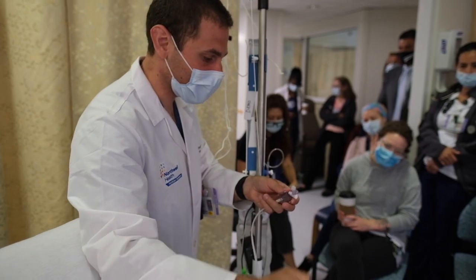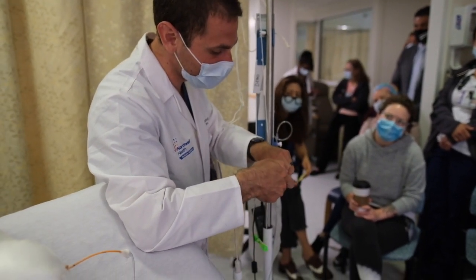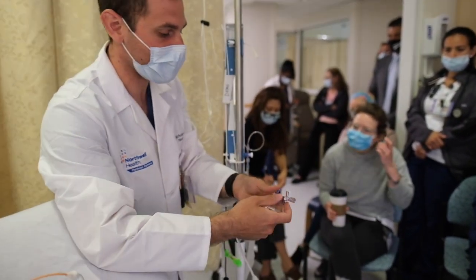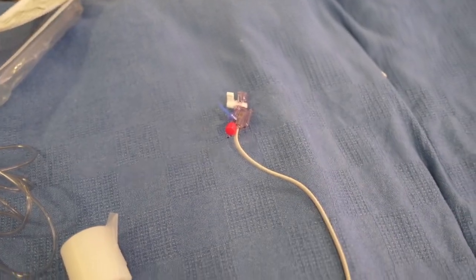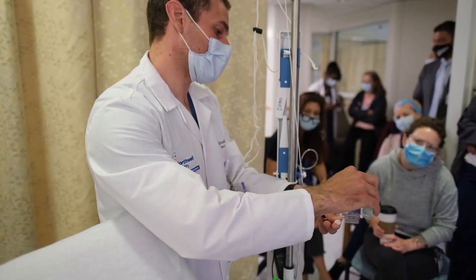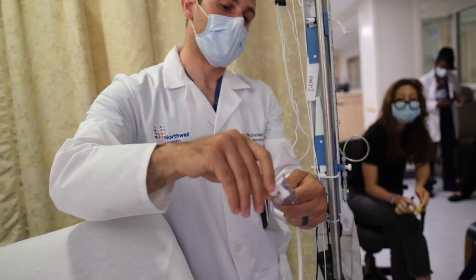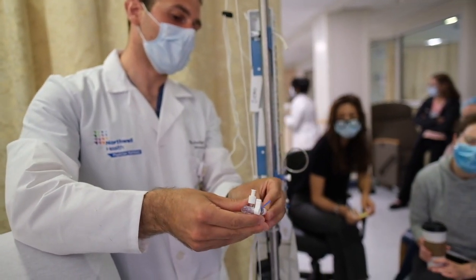Always change these caps out, okay? Because I don't know if this one that they give you is dead end or not. No, it's open, so you have to change these out, okay? All right. Comes with two caps, so you're going to put one cap on the top here and one cap on the back here, okay?